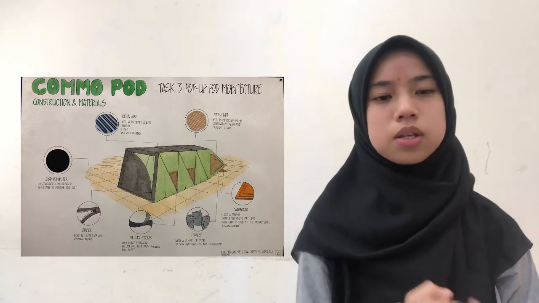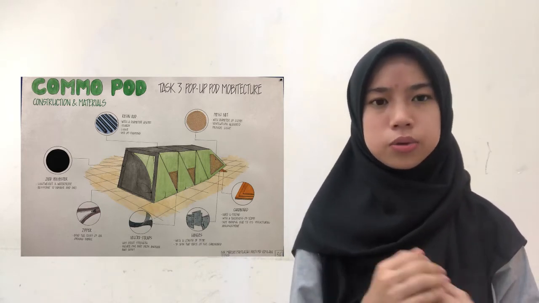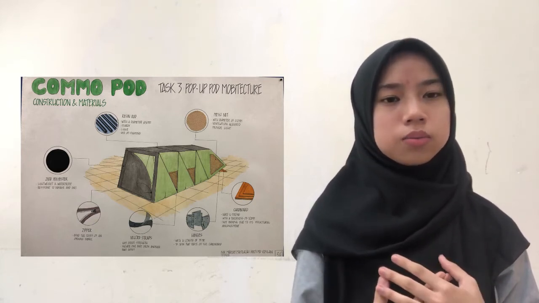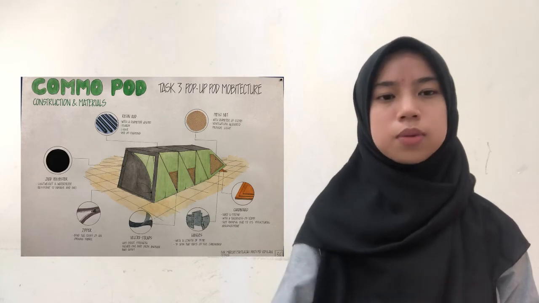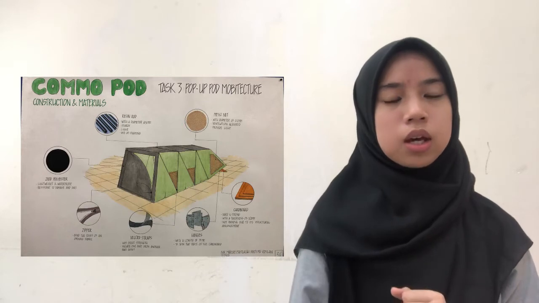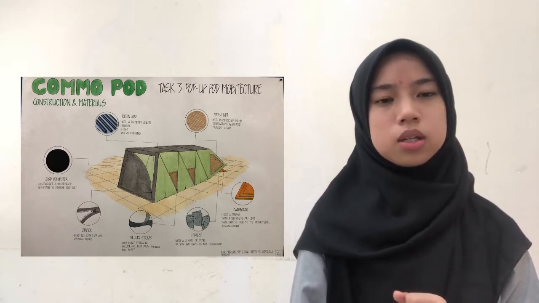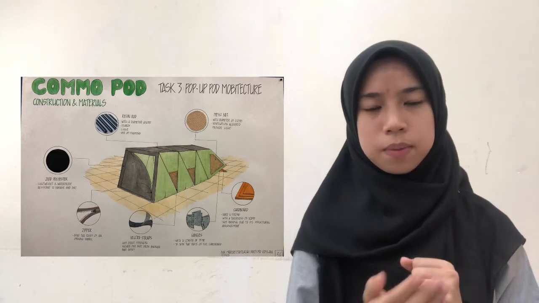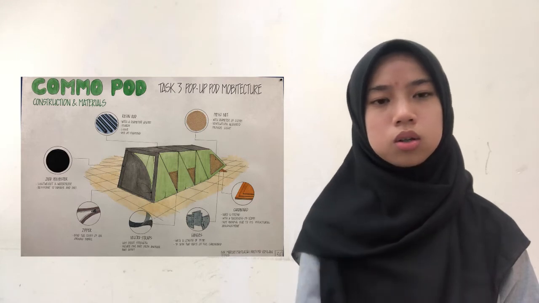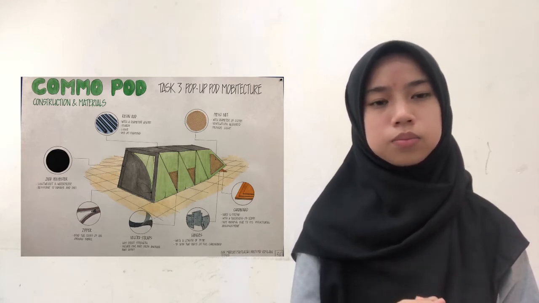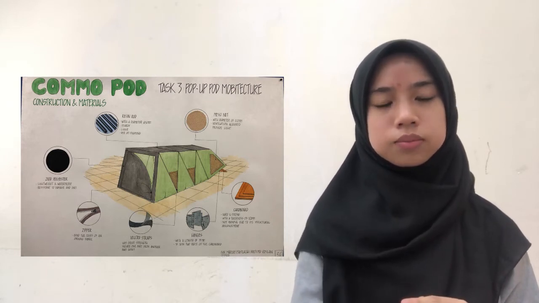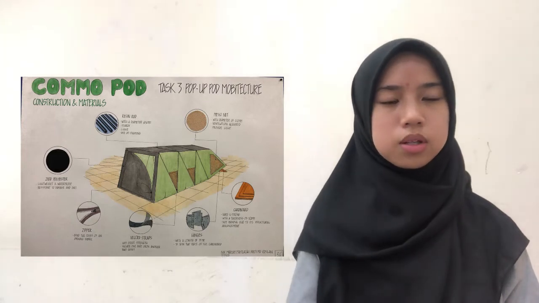For the Velcro straps, as we all know, it has great strength and is easy to use. So I use the Velcro strap to secure the bottom of the mesh net part with the fabric part of my pot. And the zipper, I use it at the entrance of my pop-up pot to close or open the door so that the people inside the pot can enter and exit the pot easily.